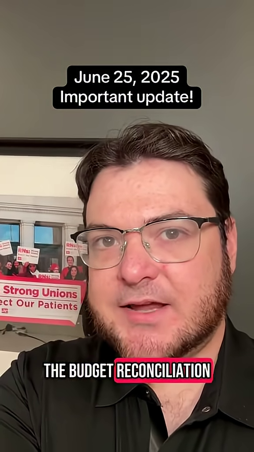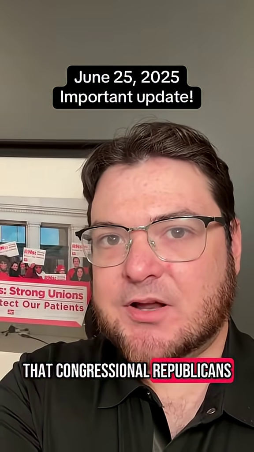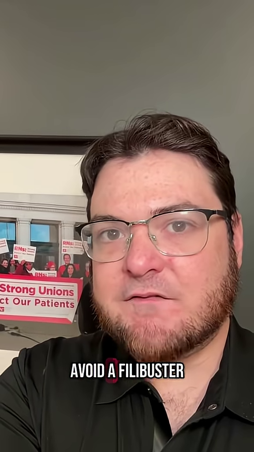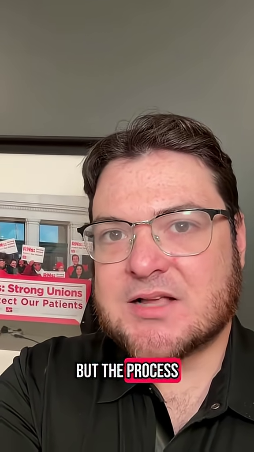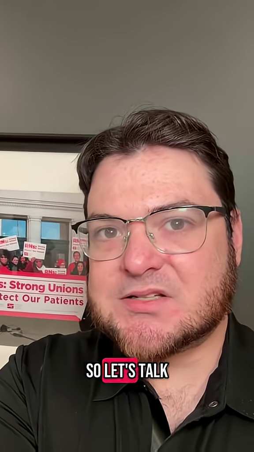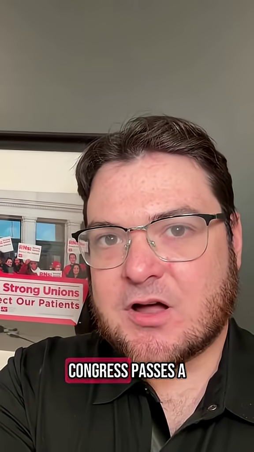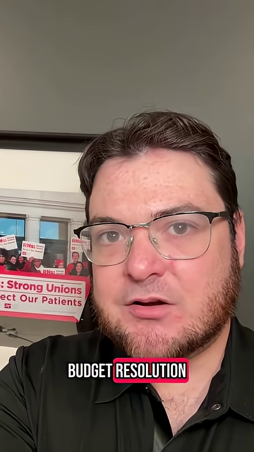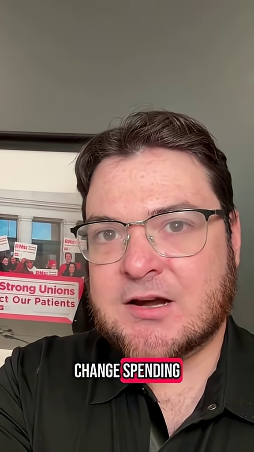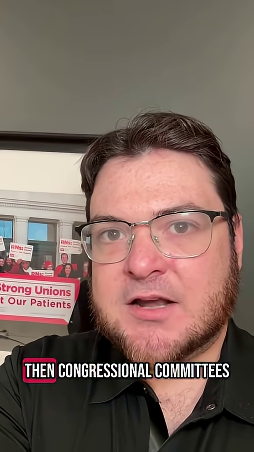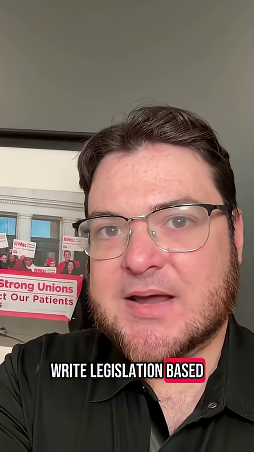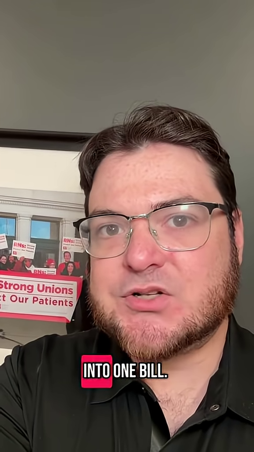The budget reconciliation process that congressional Republicans are using to cut Medicaid and Medicare may let them avoid a filibuster in the Senate, but the process also has a lot of rules, so let's talk about them. Reconciliation starts when each chamber of Congress passes a budget resolution with instructions to change spending, revenue, or debt. Then congressional committees write legislation based on those instructions, which get bundled into one bill.